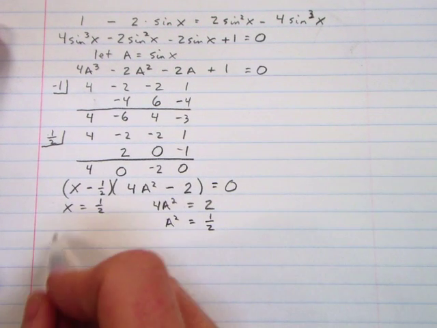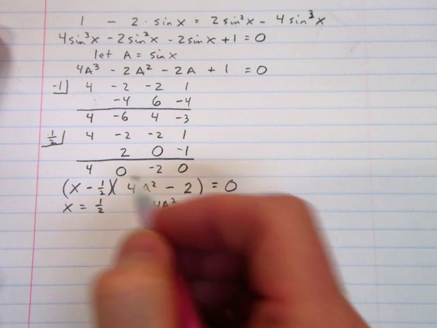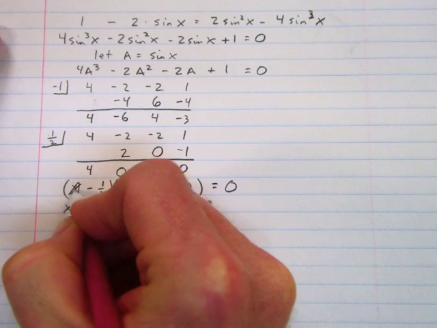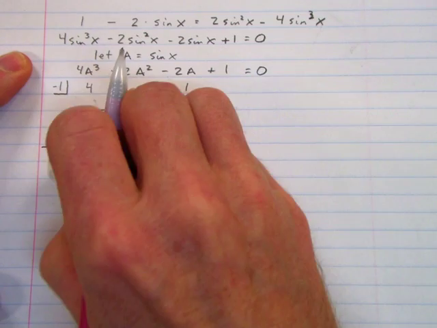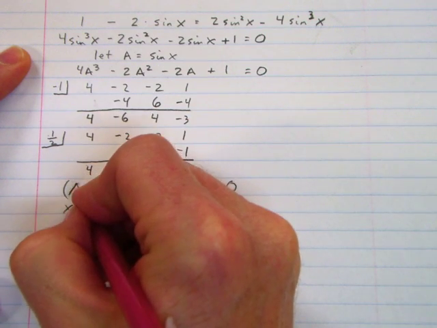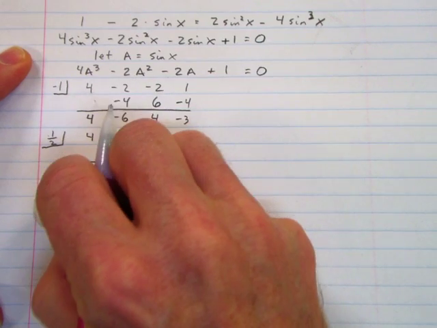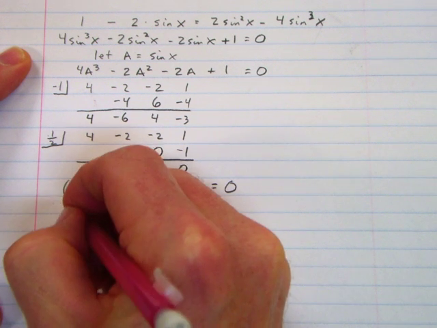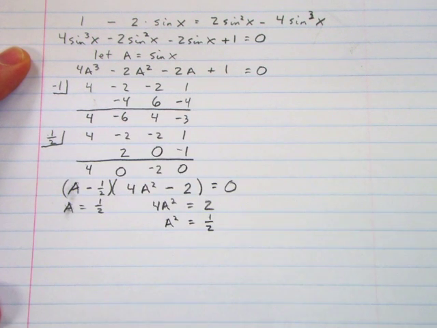Now we can substitute back in. Oh, sorry, I made a mistake here. I should have put an a right here. We all have that habit of just going back to x. That would have been wrong. So I put my a there.